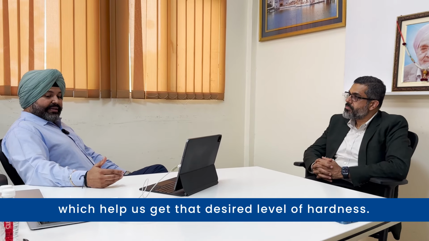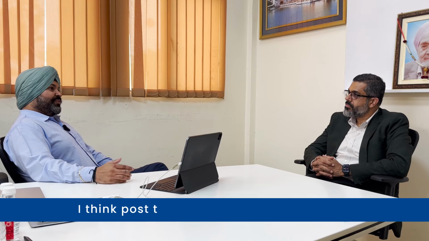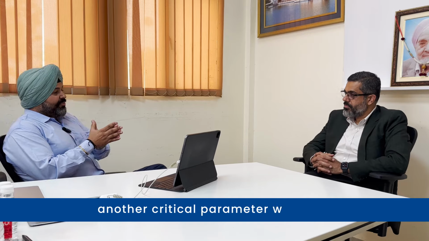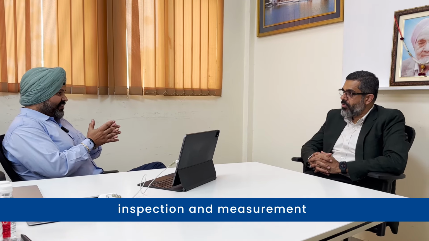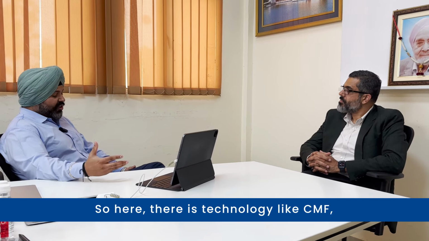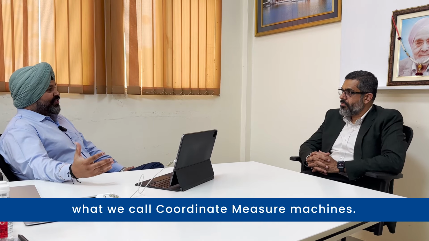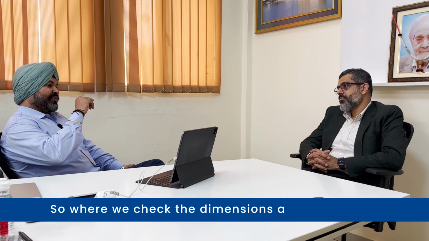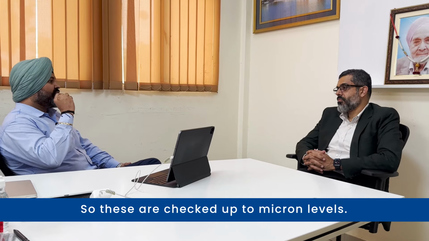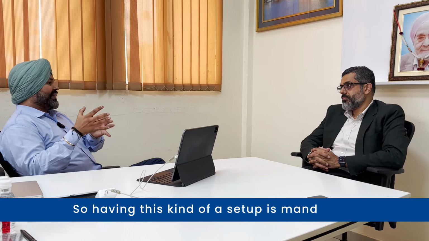And post the machining and everything, another critical parameter would be inspection and measurement. Now, this is very crucial. Here there is technology like CMM, what we call coordinate measurement machines, where we check the dimensions and everything. These are checked up to micron levels. So having this kind of a setup is mandatory.